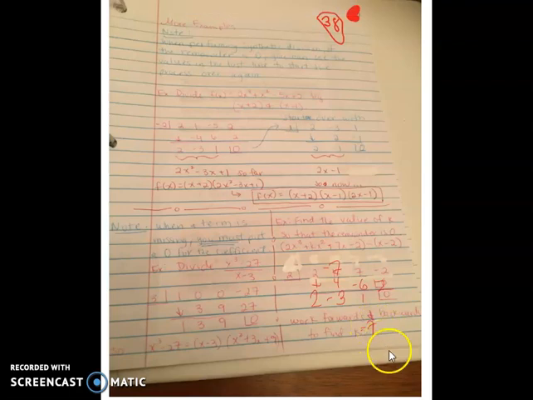So for one like this, you would do your synthetic division both forwards and backwards in order to figure out what your missing variable is going to be. And that's it for this page.